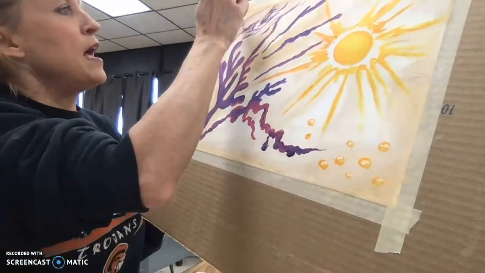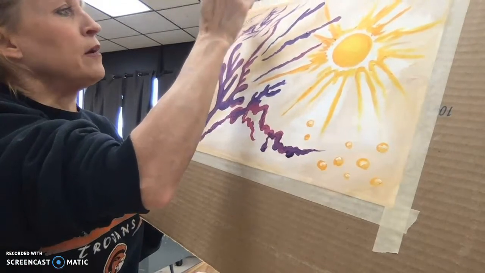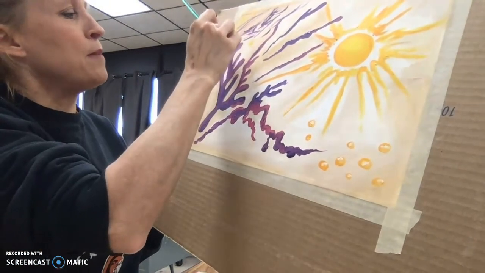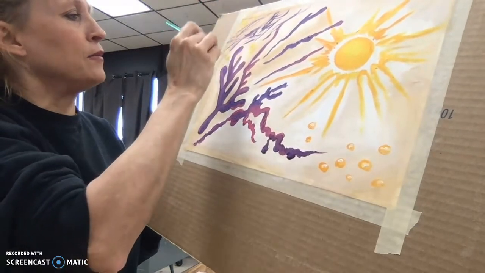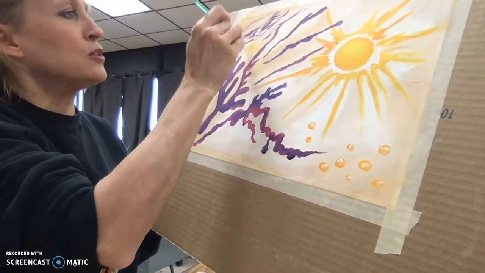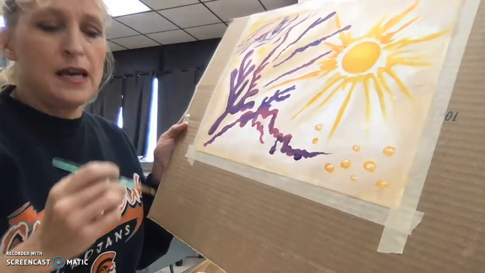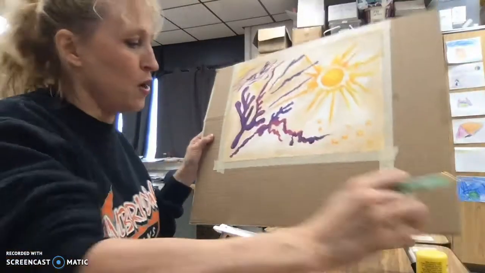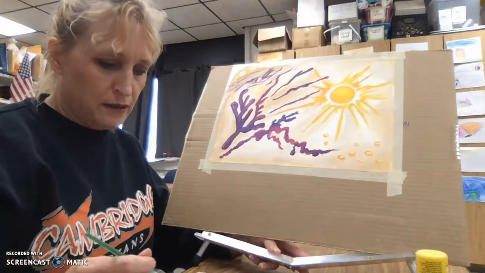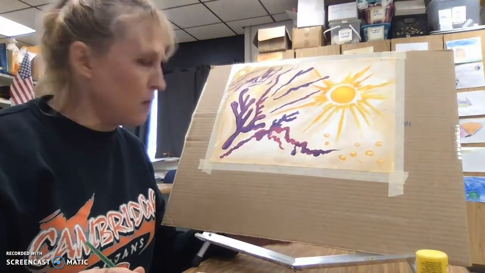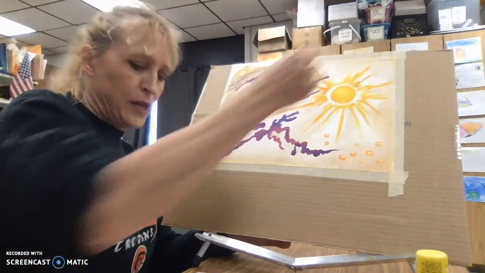Okay? And maybe I want to have some of that yellow up here. I'm not going to overlap it with my purple, because what would happen if I did that? Brown, brown, brown. Okay, maybe I'm gonna change those shapes a little. So see, you can change it as you go. You don't have to have it exactly the same as you just drew it. You can change it. Like if you go, oh well, you know, I need something over here.